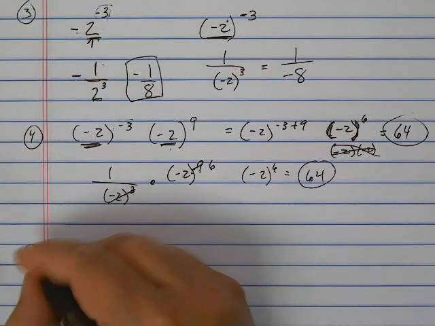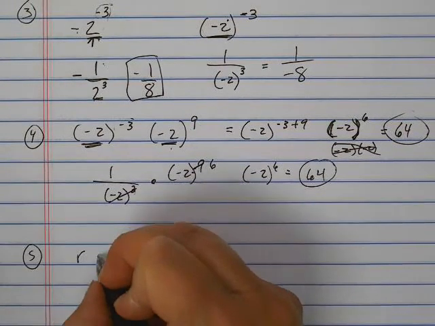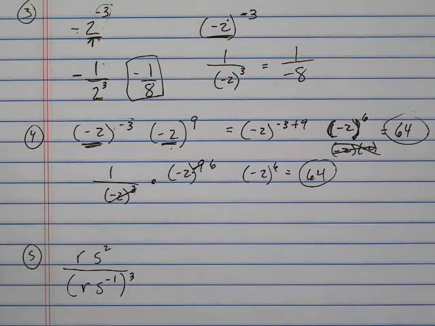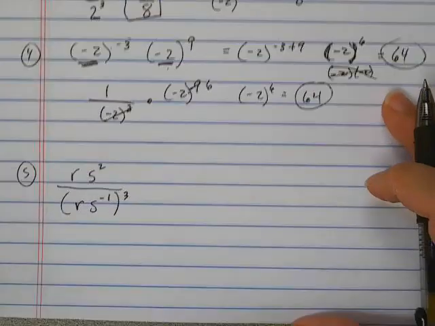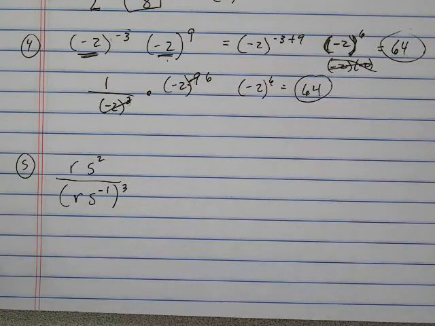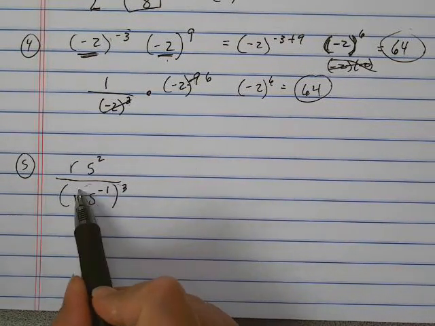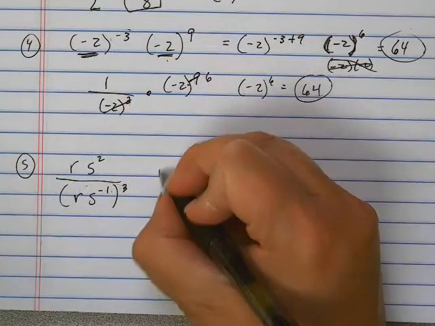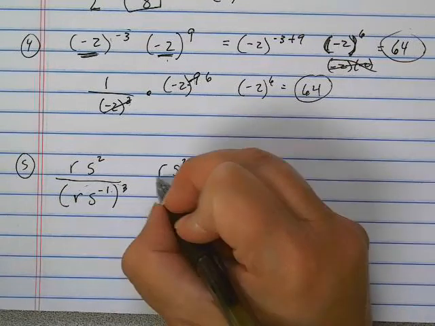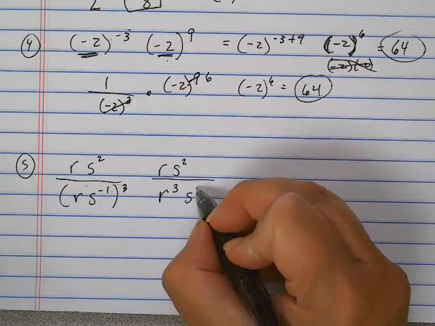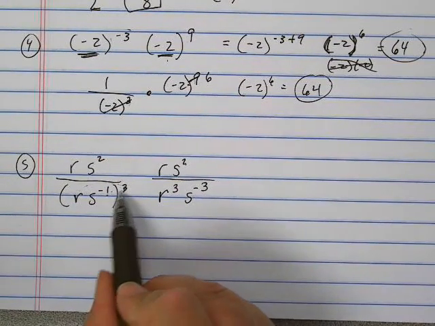Going to get a little harder. RS squared over parenthesis RS to the negative 1 cubed. See if you can pause and think about how you would start this one. So a couple of different things you could do. The first thing you need to do is take each thing in the bottom to the 3rd power. So the top is going to stay the same, RS squared. And the bottom is going to be R to the 3rd, S to the negative 3rd, because you have to take the negative 1 times the 3.